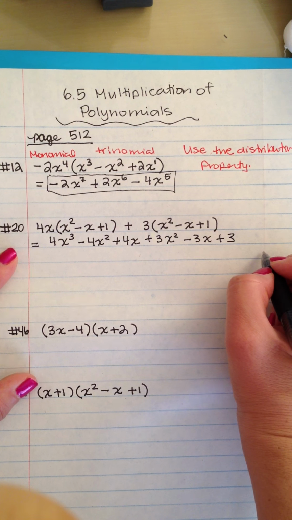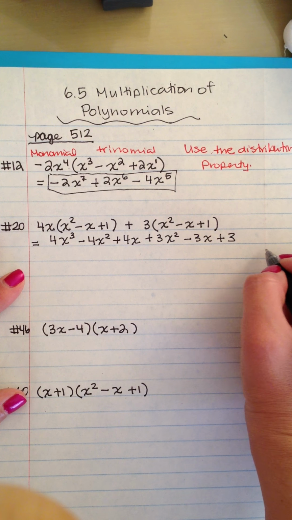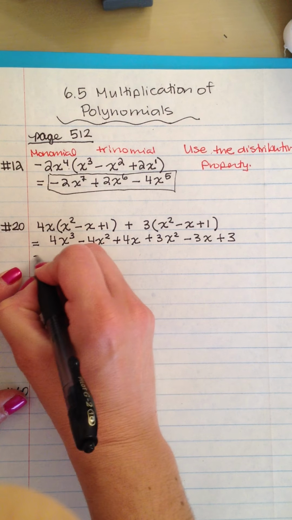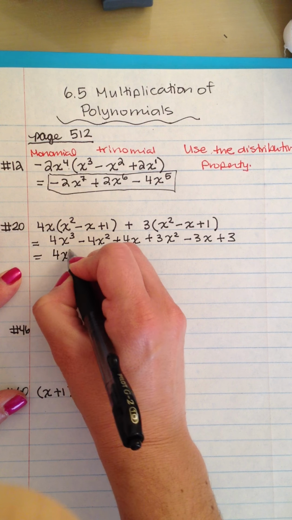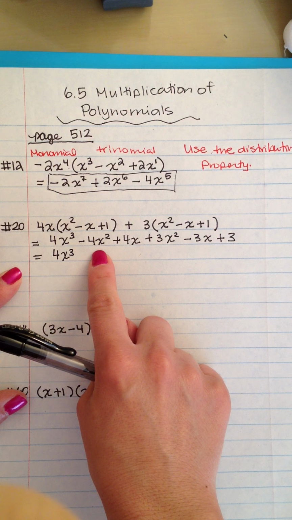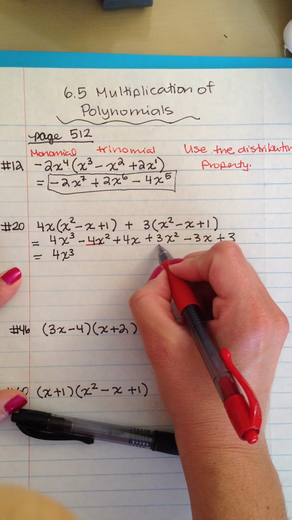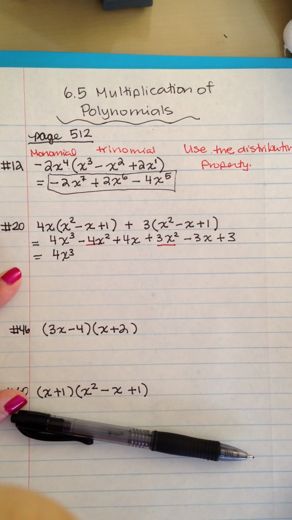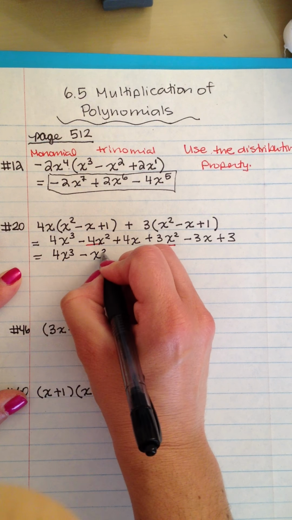Next, you need to look for like terms and combine them. Like terms have the same variable and also the same exponent. So there is no other x to the 3rd. I recopy that. We have minus 4x squared and also a negative 3x squared. We can combine those. We get a negative x squared.